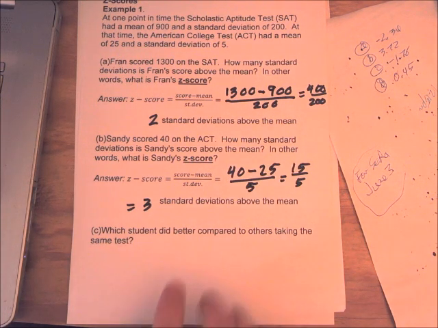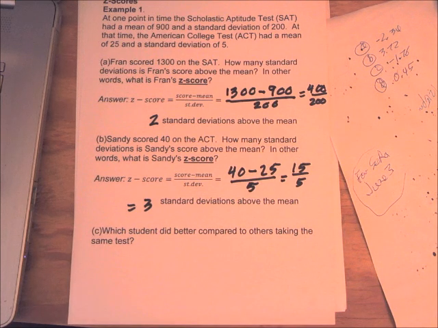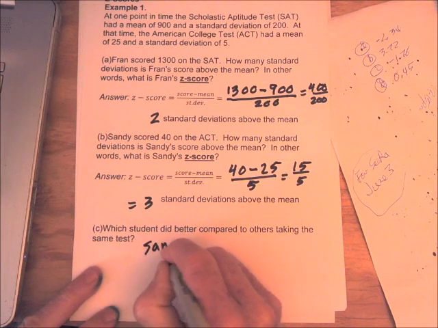So which student did better compared to others taking the same test? Well, Sandy would have done better. Sandy's Z-score is 3. 3 is more than 2. Sandy is 3 standard deviations above the mean. So the answer would be Sandy, because Sandy's Z-score was higher.